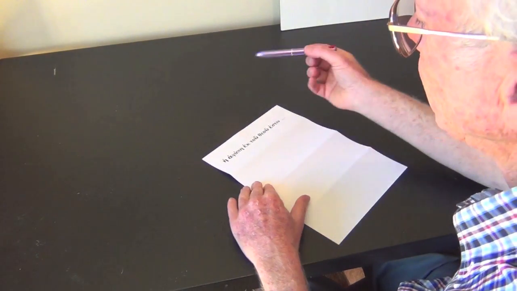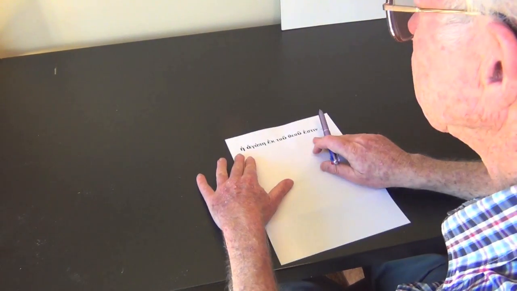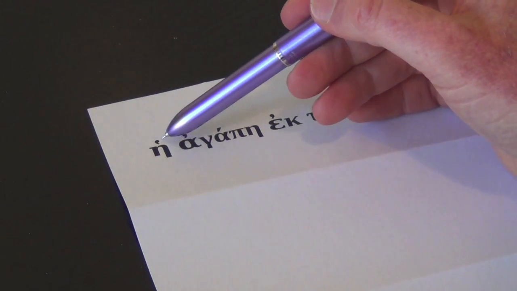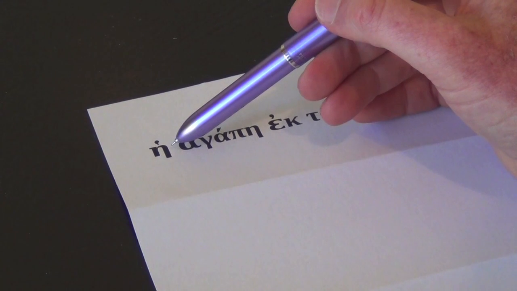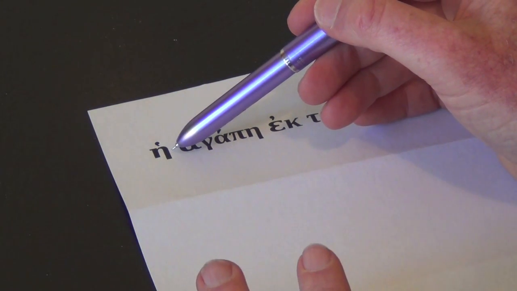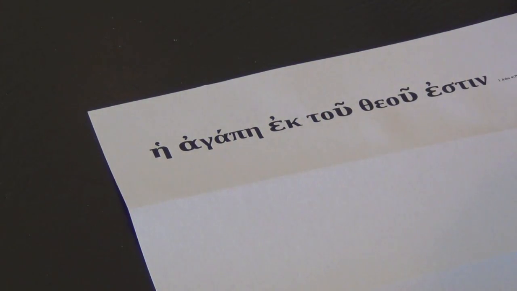Okay, so the first letter is a letter that we met in our first lesson. So if you can remember what it is, you can pause and write it in, or if you like, you can pause and write in all the letters as I do them one by one.